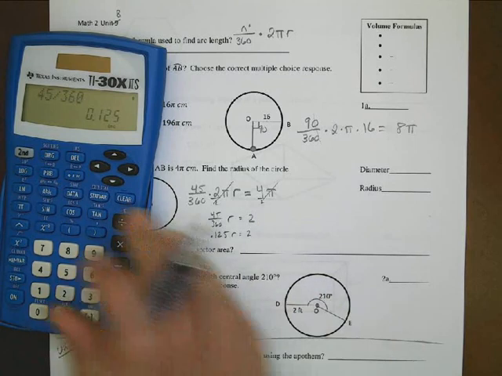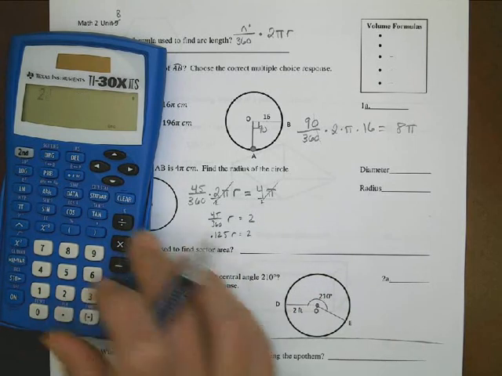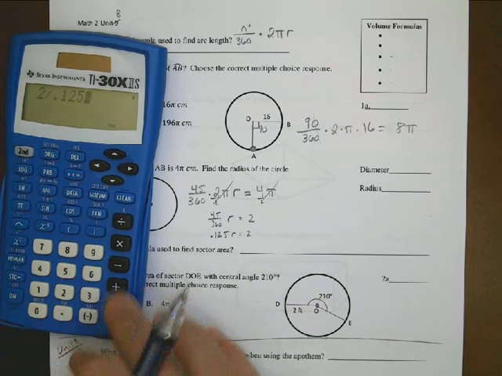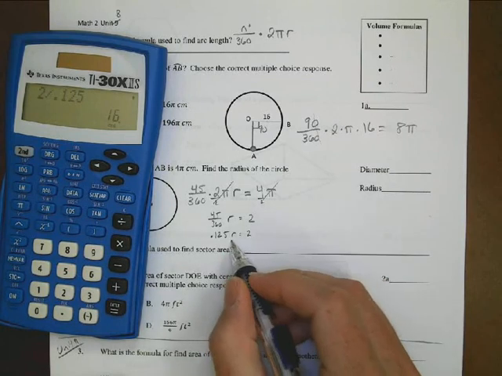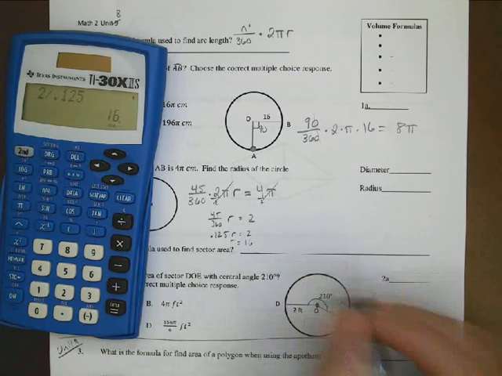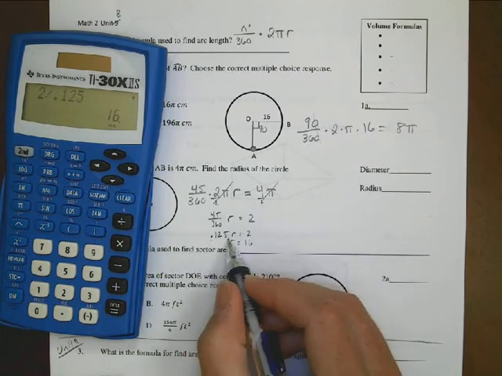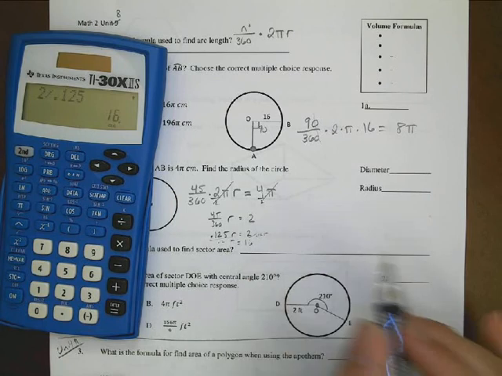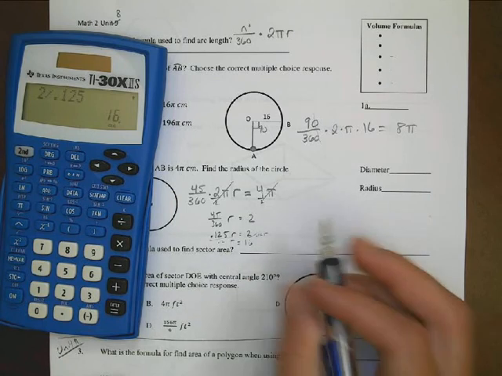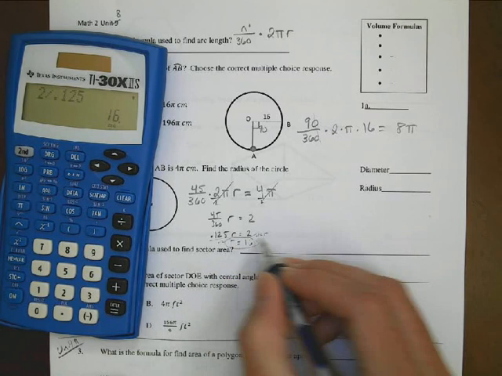So now if I take my 2 and I divide it by 0.125, I end up with 16. So r equals 16. I'm going to divide by the 0.125 on both sides. Okay, now that's my radius. So my radius is 16.